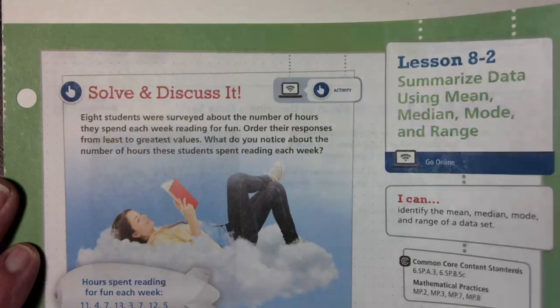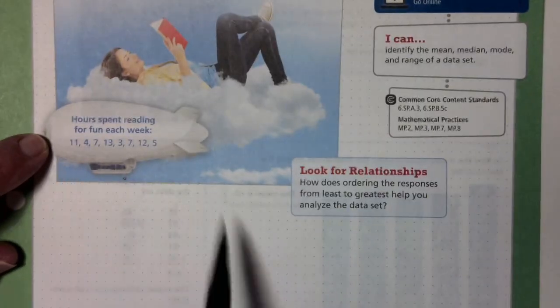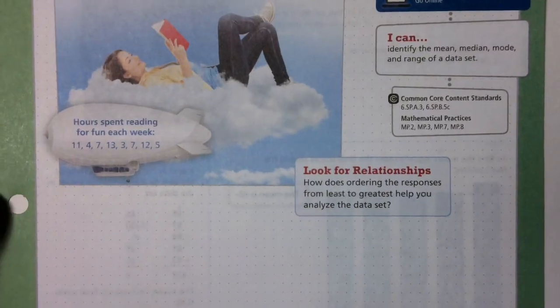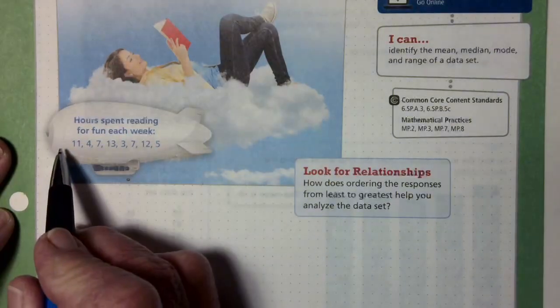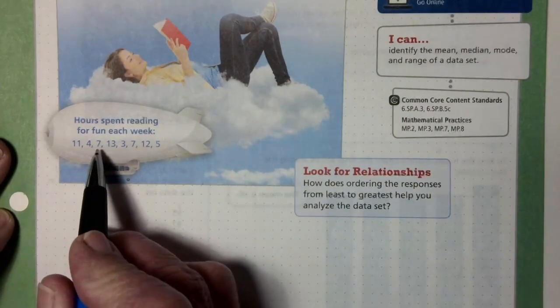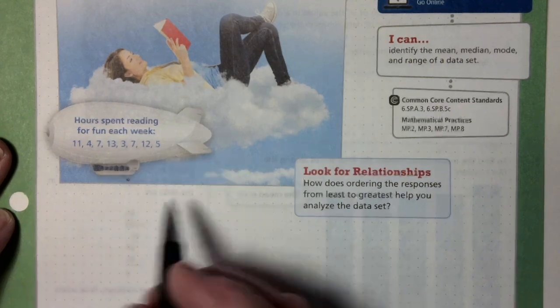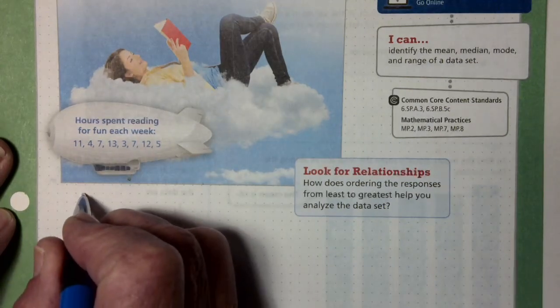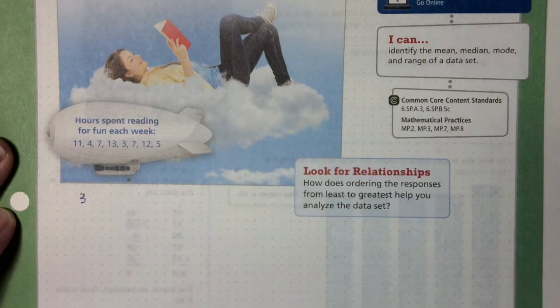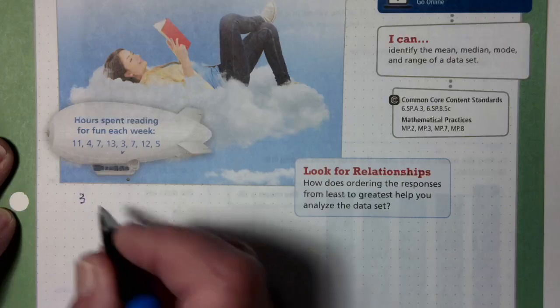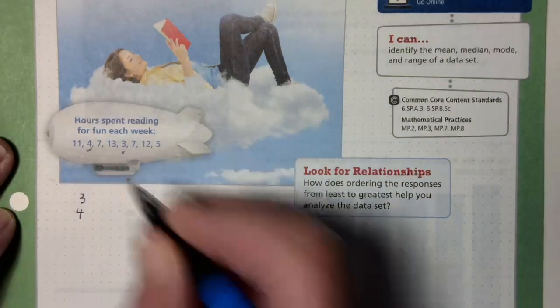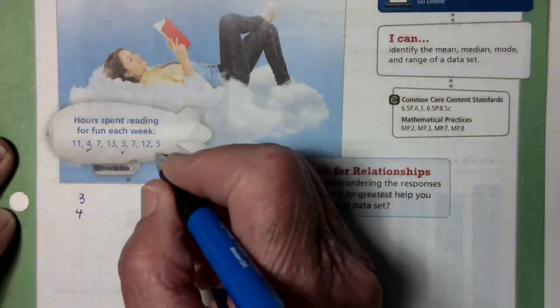Okay, so our first job is to take this set of data. This list of numbers is called data, and we're going to put them in order from least to greatest. So I'm going to look through here, and I see 11, 4, 7, 13, 3. 3 looks like the least. So I'm going to put a 3, and I'm going to put them up and down. You can do them horizontal, but I'm going to do them vertically. And I'm going to check mark that I've done that one. And then I'm going to put the 4. I've done that one. And then I've got a 5 over here.